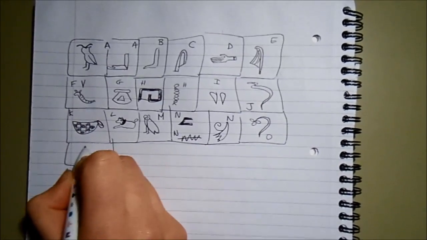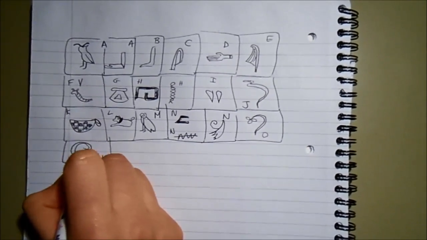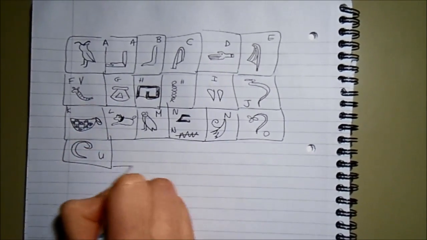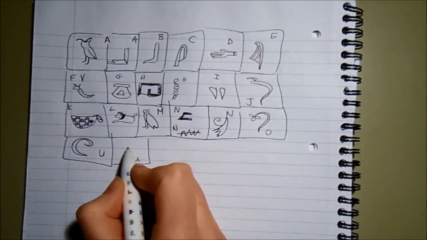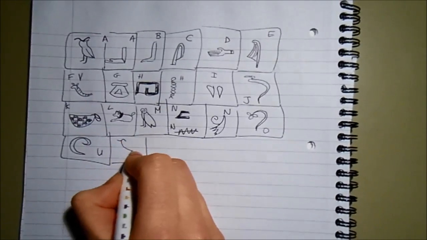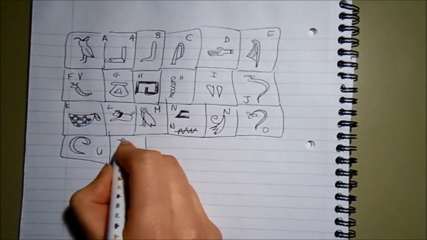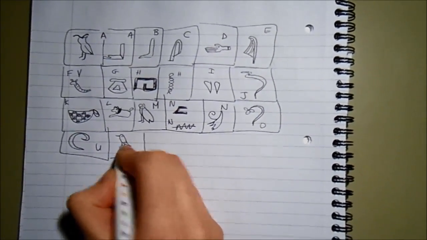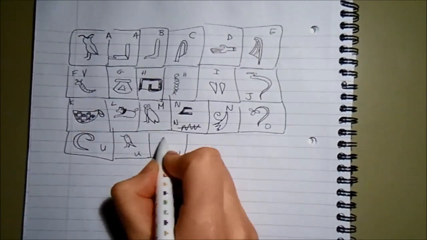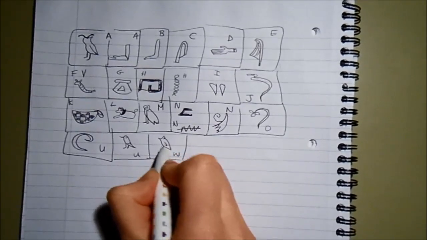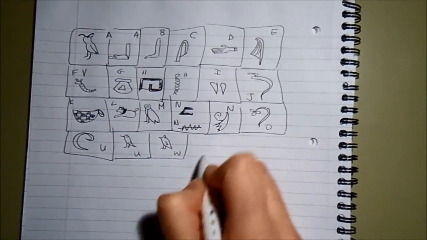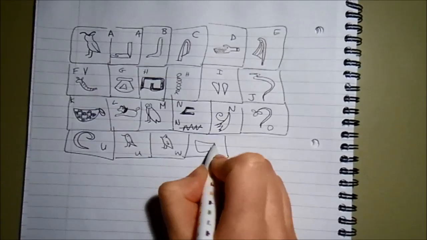U is one of the more simpler ones. It's kind of like a curve. There's also another U. So in this alphabet, they have quite a few variations of the same letter. And it's a bird. So they seem to have an awful lot of birds. W is actually the exact same picture, so I'm sure this creates some difficulty. That's the same W. X is once again the checkered bowl.